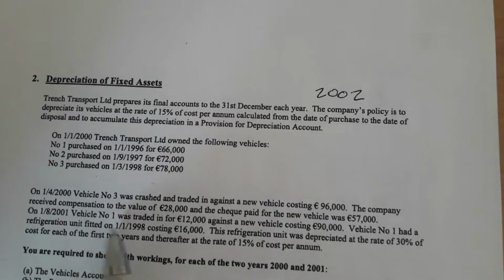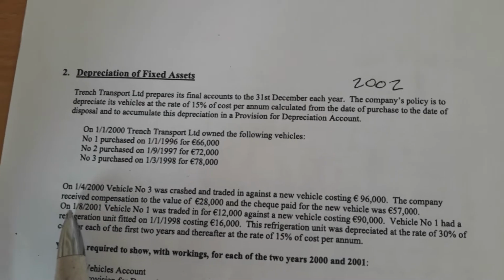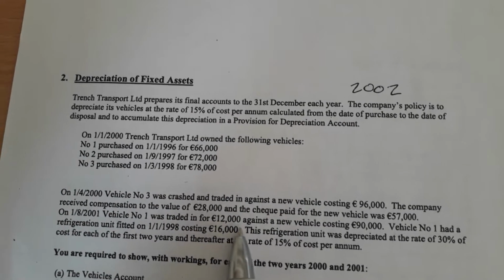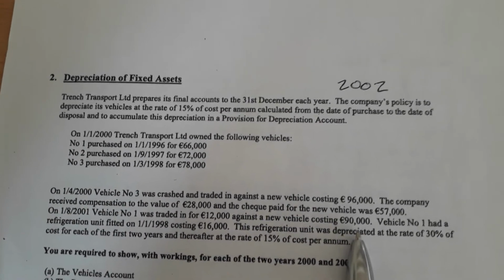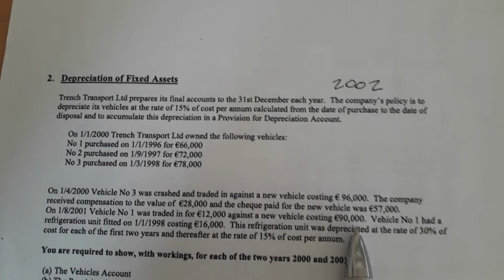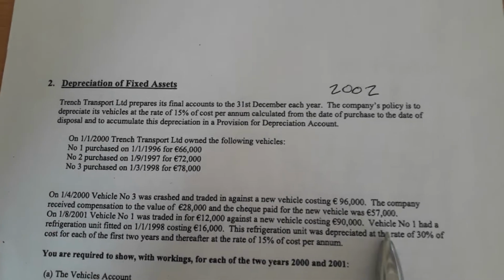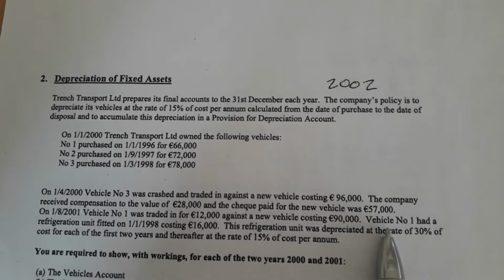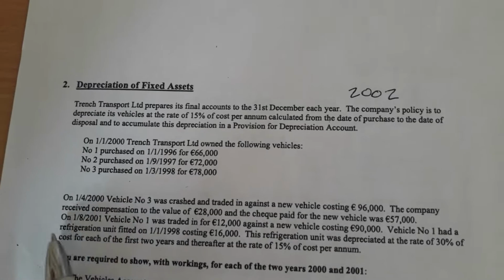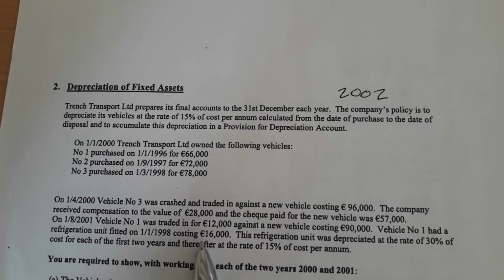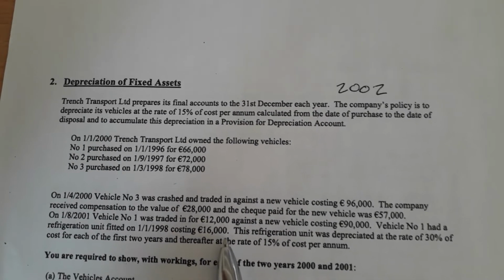In this case, if we look at this line here where it says, on the 1st of the 8th, 2001, vehicle number 1 was traded in for 12,000 against a new vehicle costing 90,000. That's fine. We don't really need to know that yet until we get to the 2001 account, but this is what we do need to know immediately. Vehicle number 1 had a refrigeration unit fitted back in 1998, and it had cost 16,000 at that time.